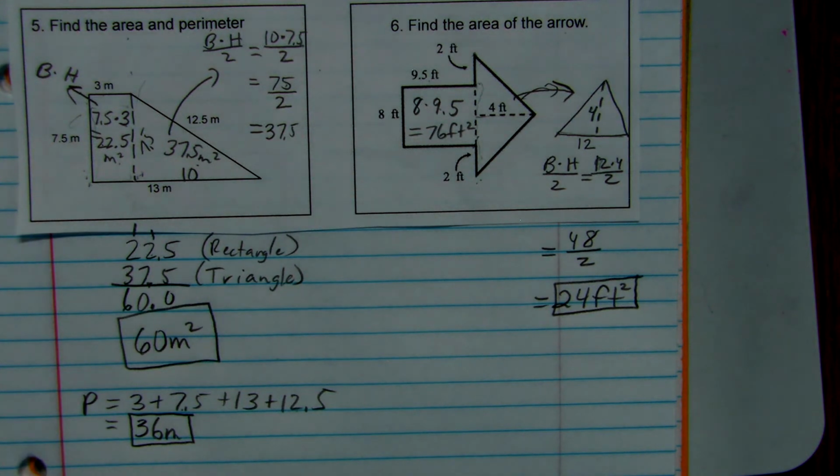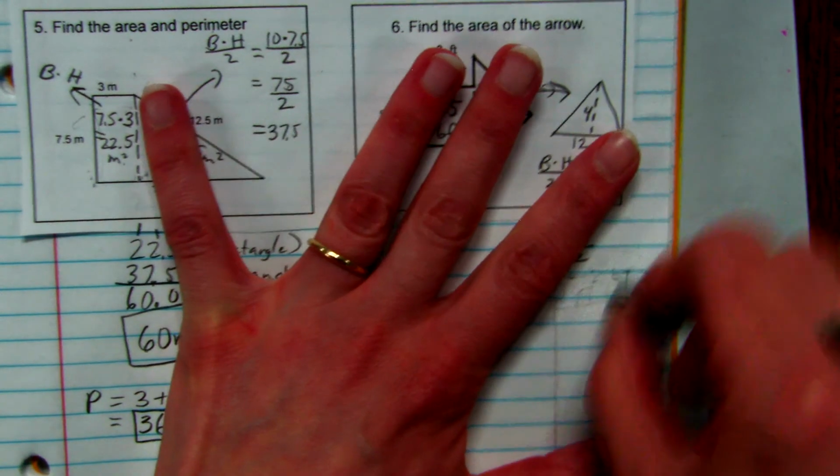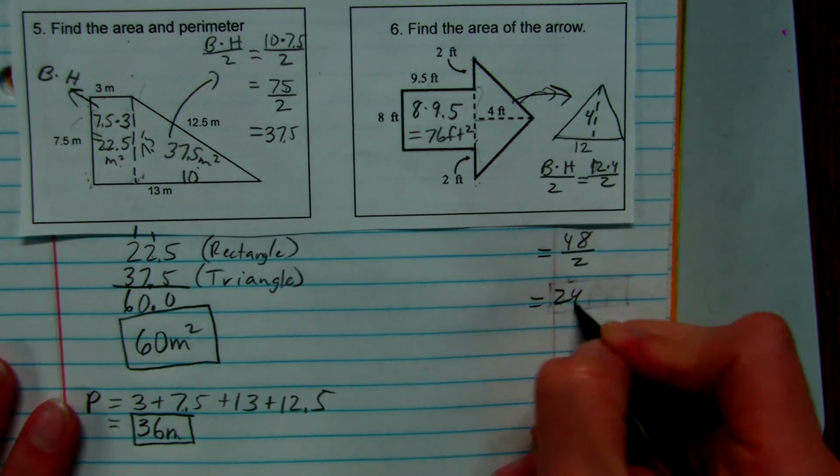Don't we not box that because that's just a triangle? Oh, that's right. That was just the triangle. You guys are on the ball. So that is the triangle, was the 24 feet squared.